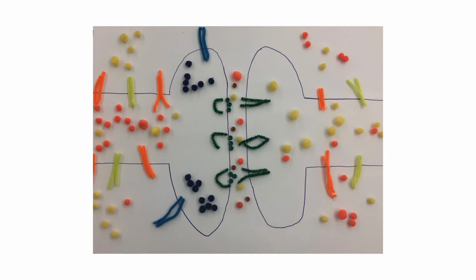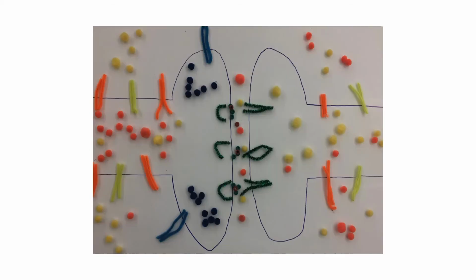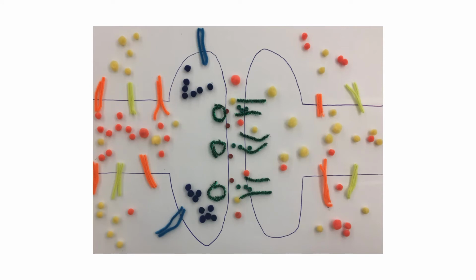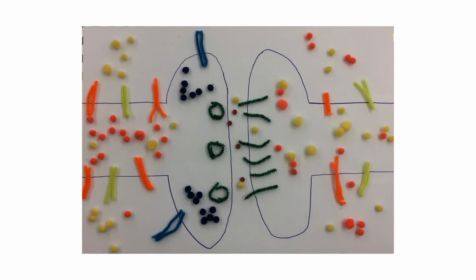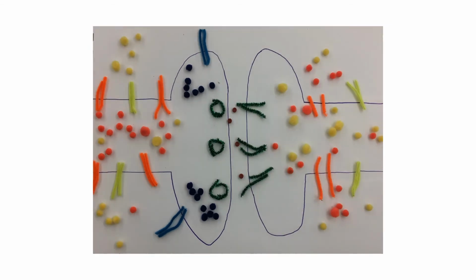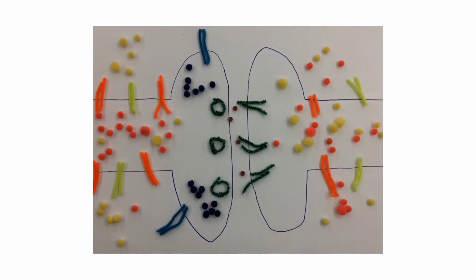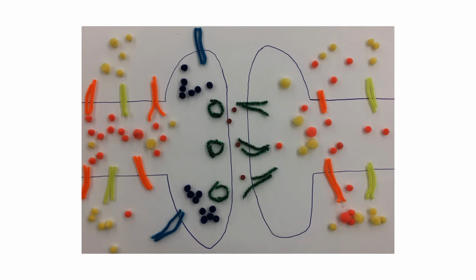Acetylcholine is released from the presynaptic terminal and then binds to and activates acetylcholine-gated sodium channels, which allows for sodium entry into the postsynaptic membrane. Acetylcholine is rapidly degraded and inactivated by acetylcholine esterase in the synapse. As you will see, the whole process takes place all over again. And that's it.